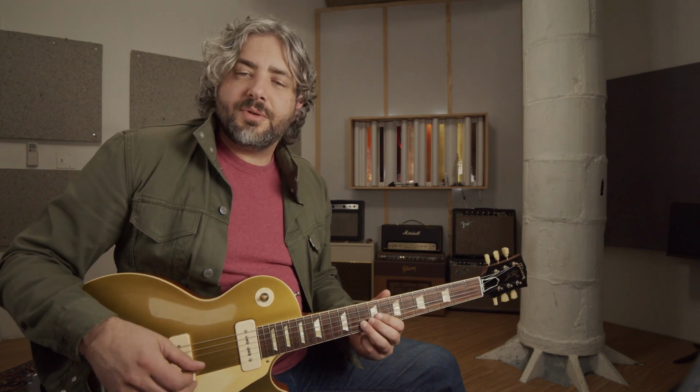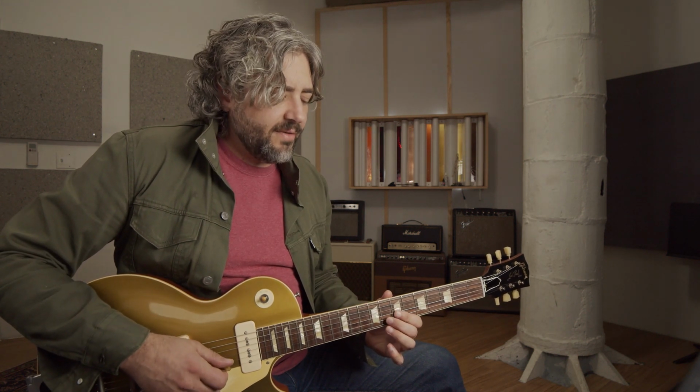Okay, and that kind of takes me into a new position now, and I'm still in C here. I'm going to go off the 5 here. And then I'm kind of dancing around that 5 with a half-step approach and diatonic approaches.